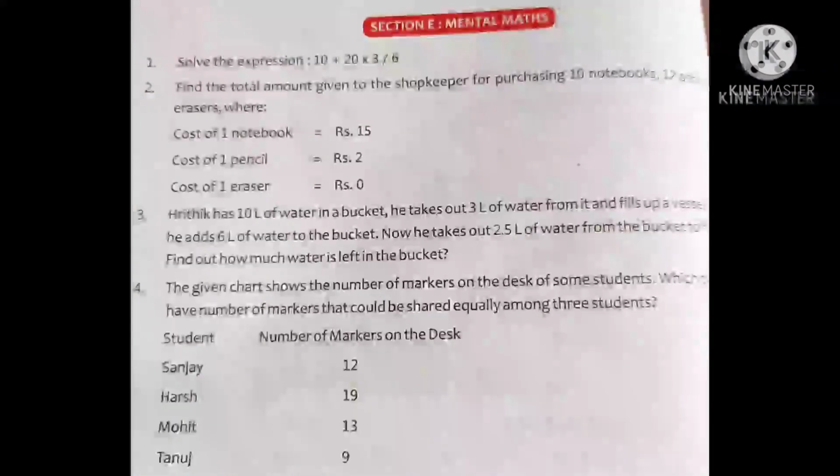Now in question 3, Ritik has 10 liter of water in a bucket. He takes out 3 liter of water from it. Means now in the bucket 7 liter of water is there. He adds 6 liter of water to the bucket. Means now in the bucket 13 liter of water is there.